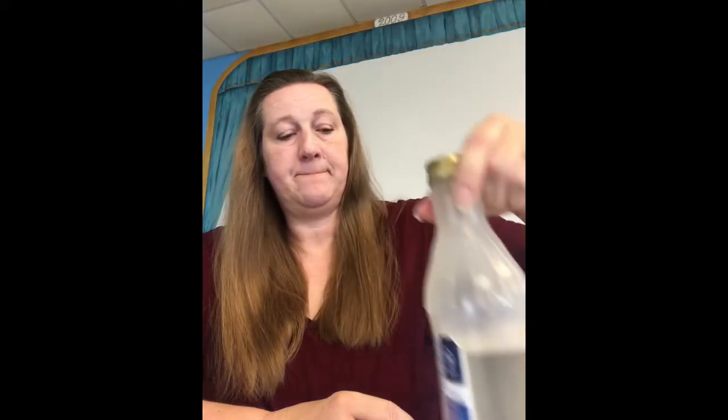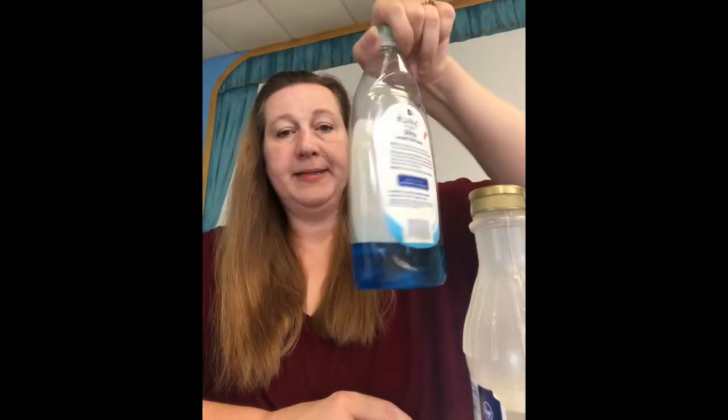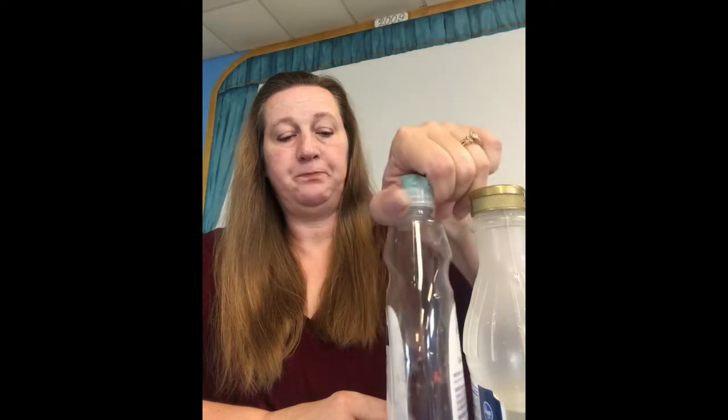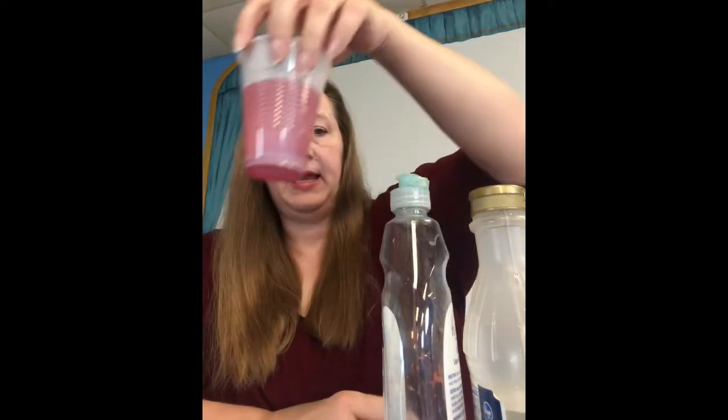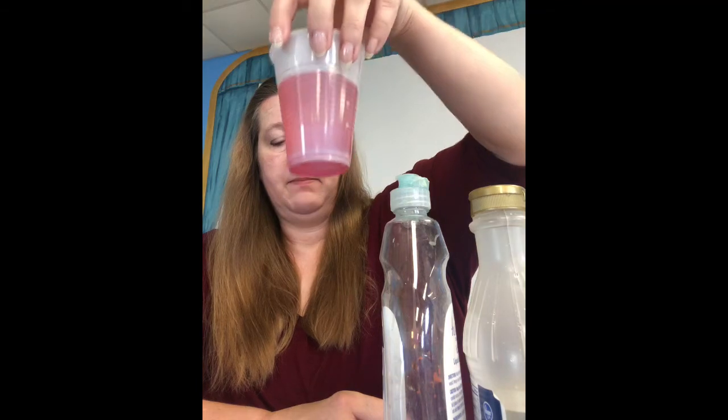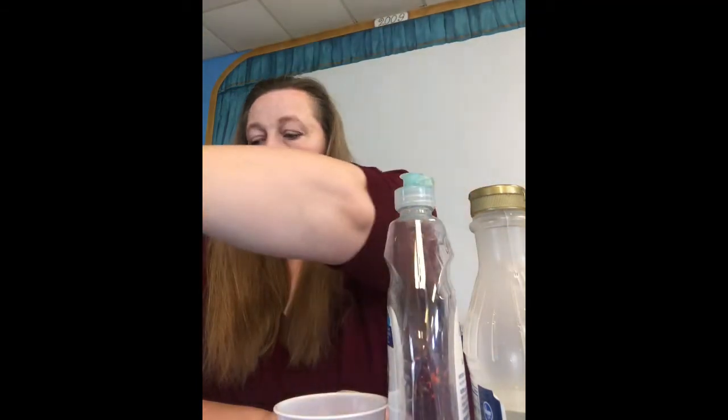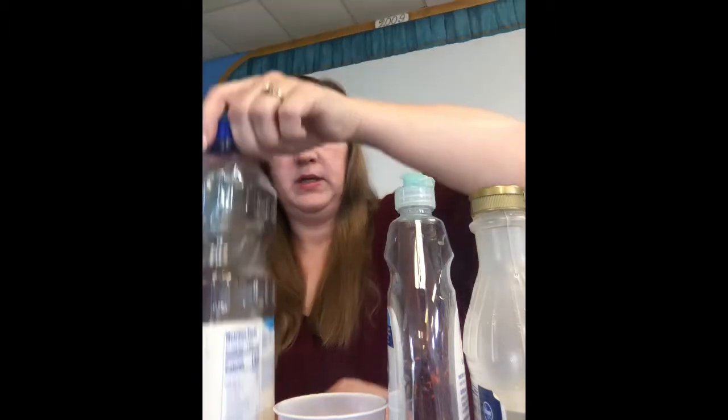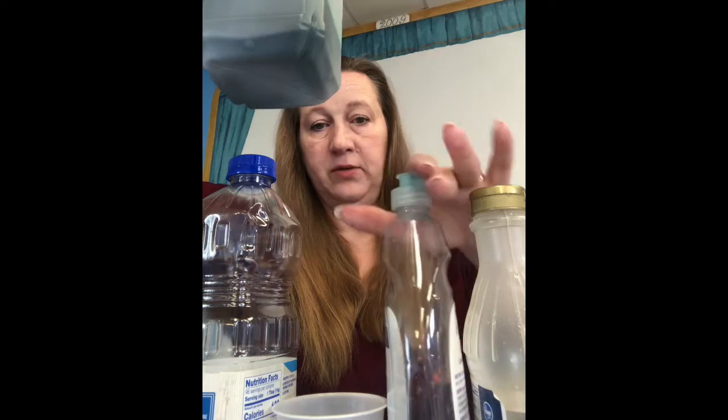And then what you'll need is honey, corn syrup, dish soap, water that is colored, I chose red, vegetable oil, and then you will need rubbing alcohol, and you'll want to color that one as well. So I colored mine green to be different from my blue dish soap and my red water.